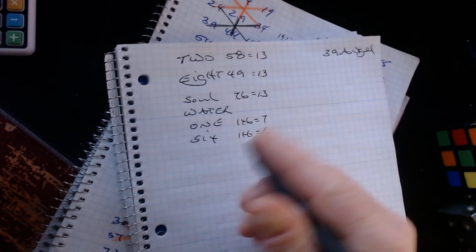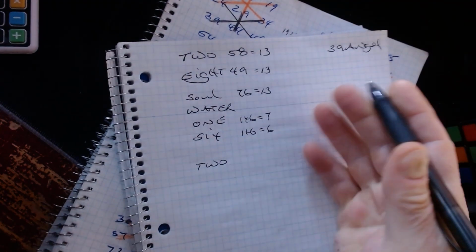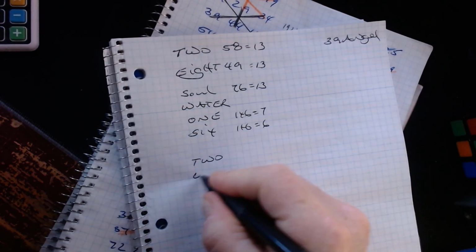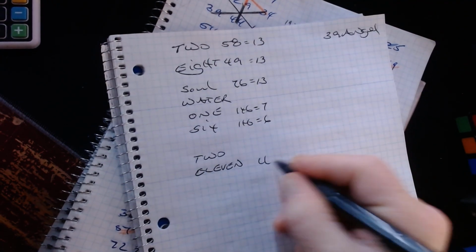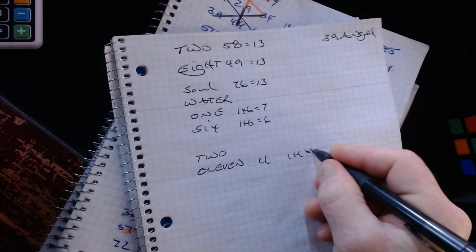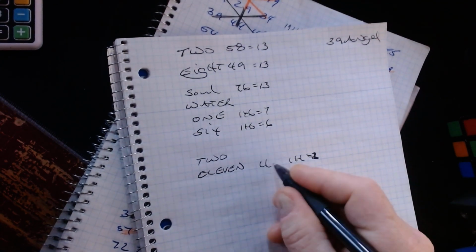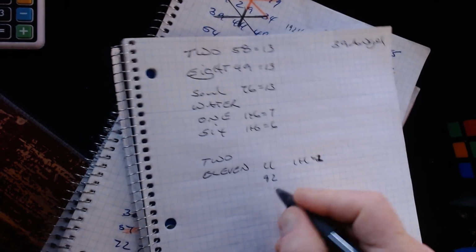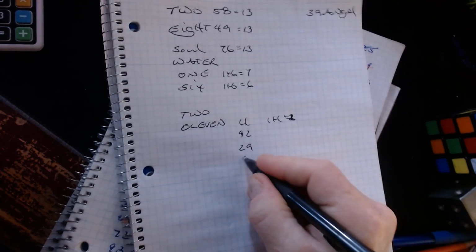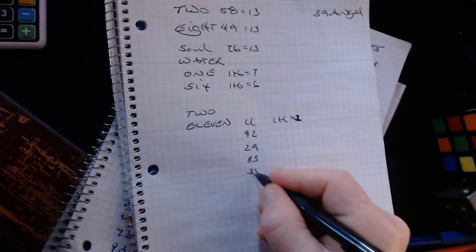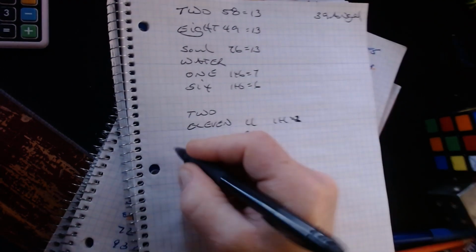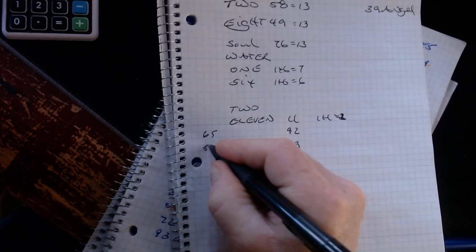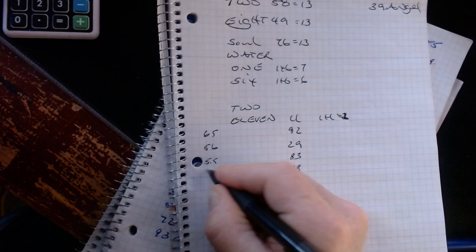The thing about 2 and 1, they're very special. You see, 2, life path 2, can also be and is 11, as 1 plus 1 equals 2. But 2 is also 92, 29, 83, 38, 74, 47, 65, 56, and 5.5 and 5.5.